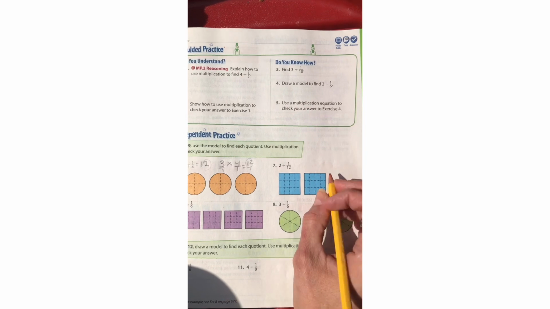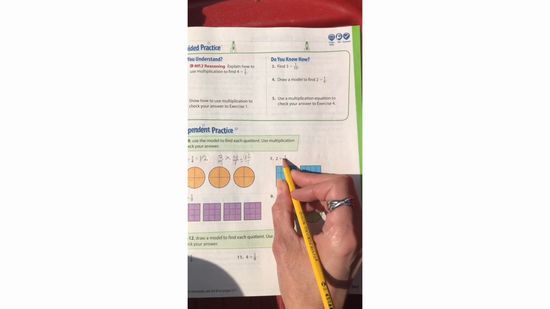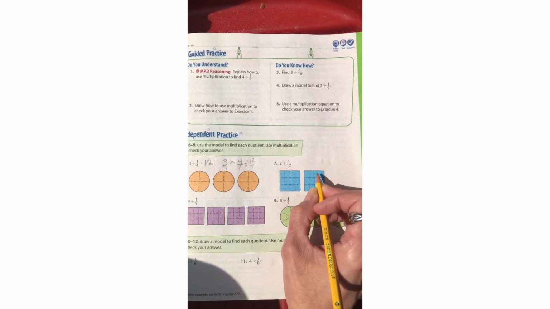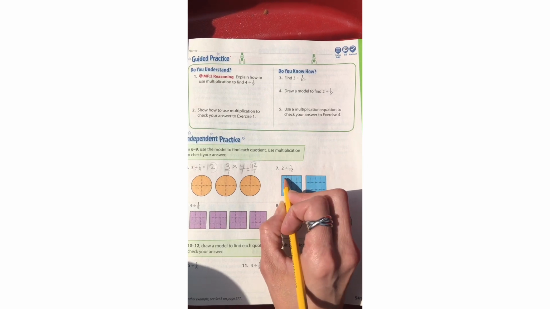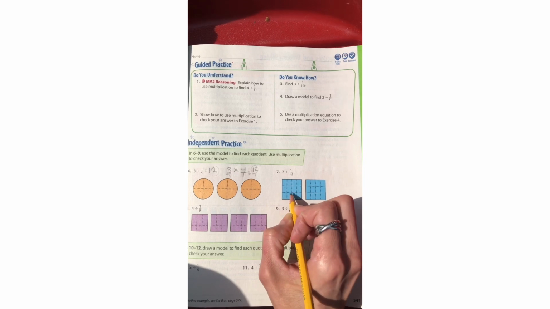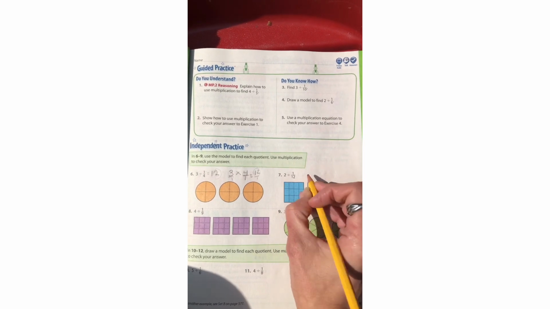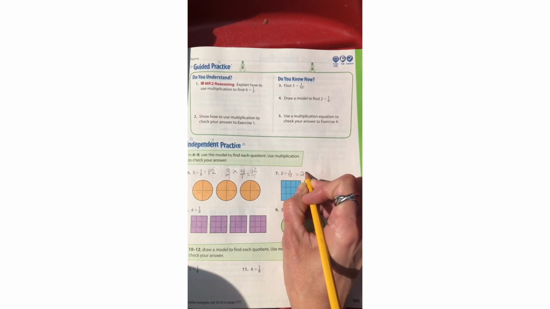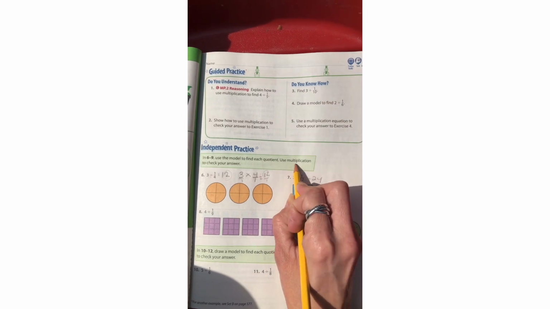Okay, check out number 7. 2 divided by 1/12. 2 whole waffles, and they're divided into 12ths in each one. 1, 2, 3, 4, 5, 6, 7, 8, 9, 10, 11, 12. What's 12 plus 12? 24, so the answer should be 24. So now use multiplication to check your answer.